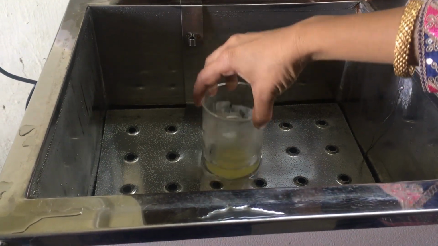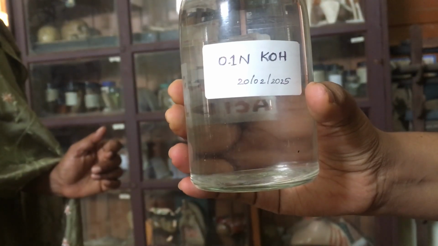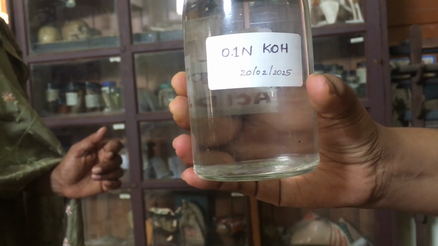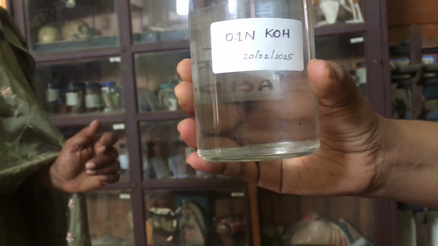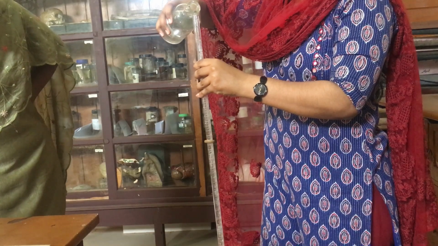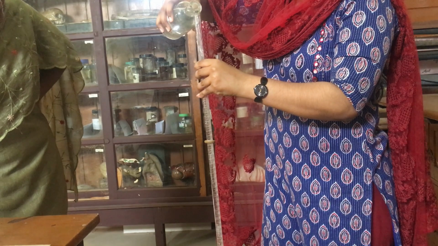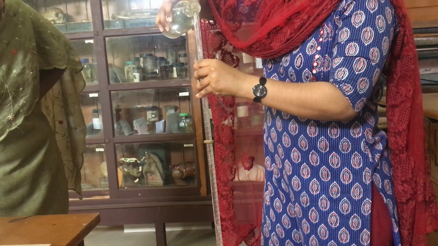Now it's completely melted. We can see it so clear here. Then next, we are going to titrate it against 0.1 normal KOH. For that, first we are rinsing a burette and filling that burette with 0.1 normal KOH.